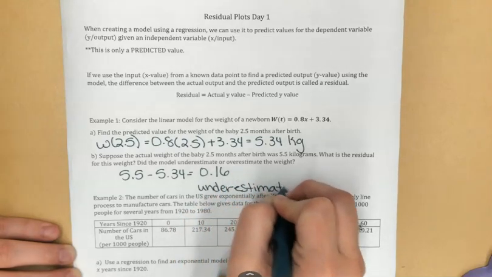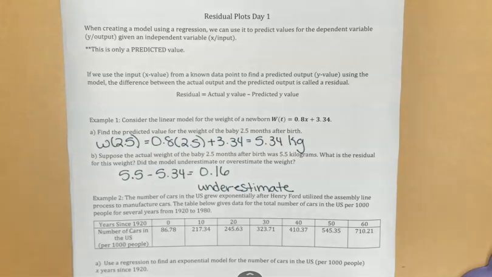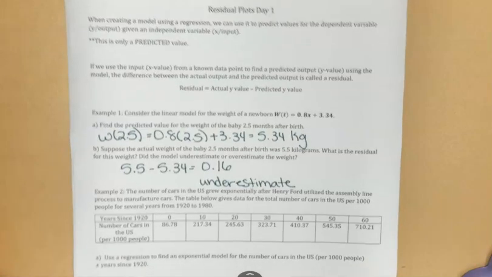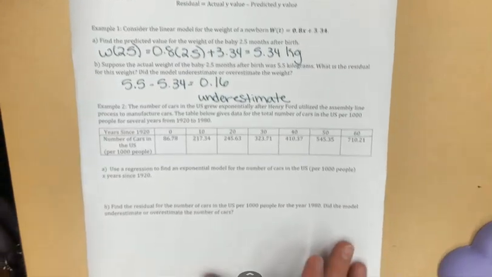Now, what this means is I underestimated the weight. If I end up with a positive residual, that means you were under. If you end up with a negative residual, that means you were over. So in that same spirit, let's look here at this example 2.